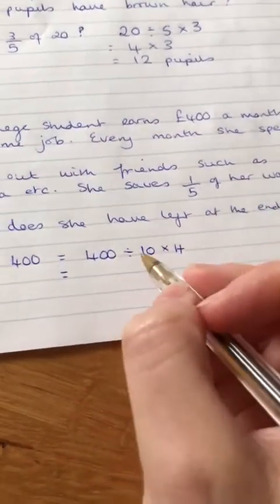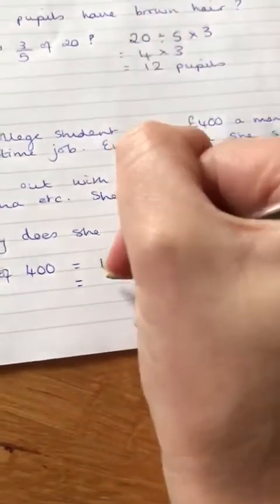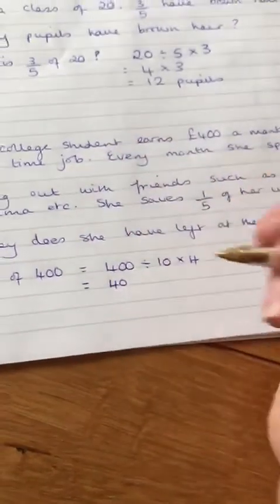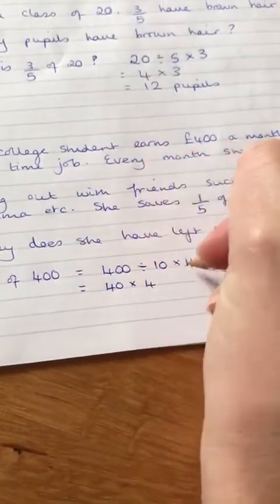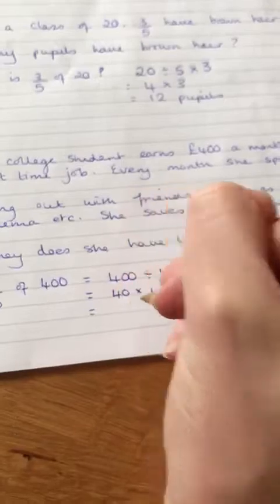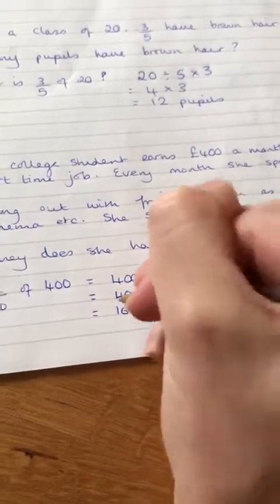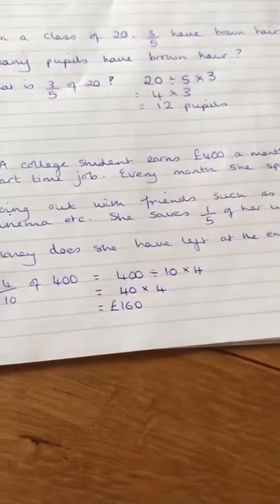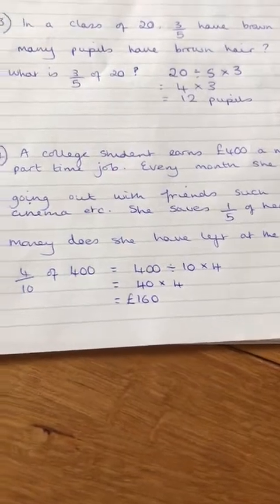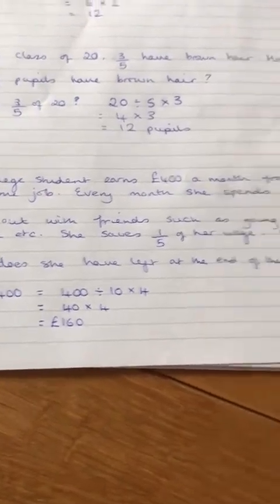So 400 divided by 4 is 40, times that by the 4, which is 160. And we should try and include units. So £160 she spends a month going to things like the cinema, out for food.